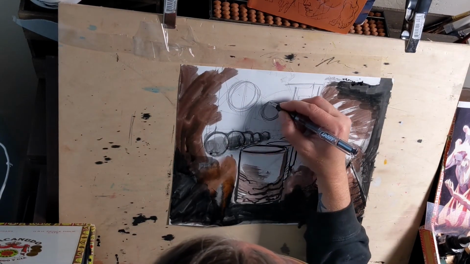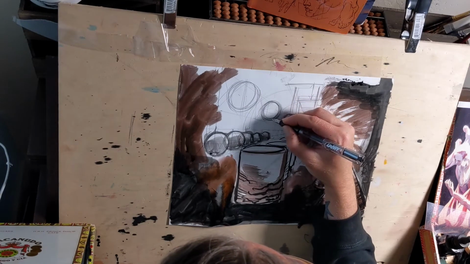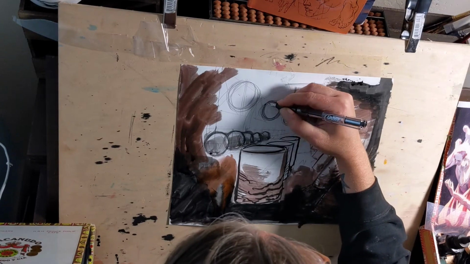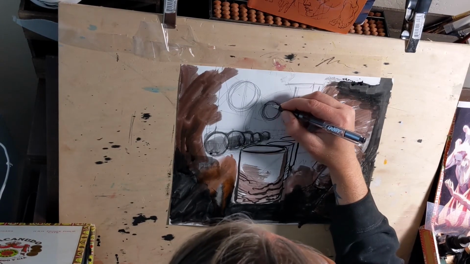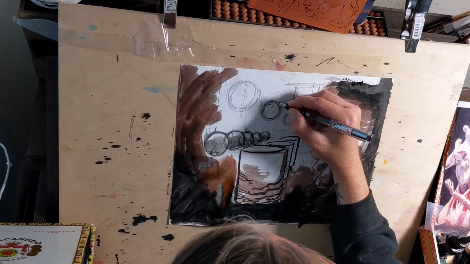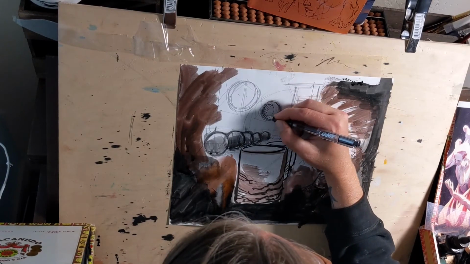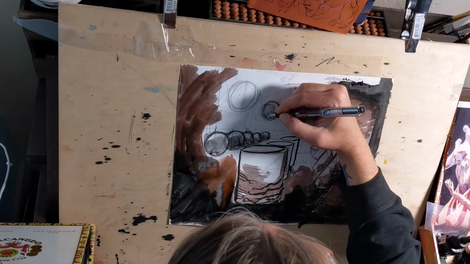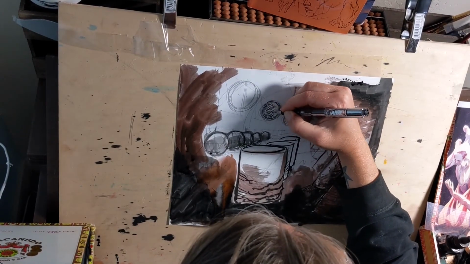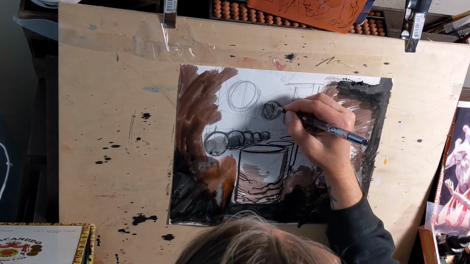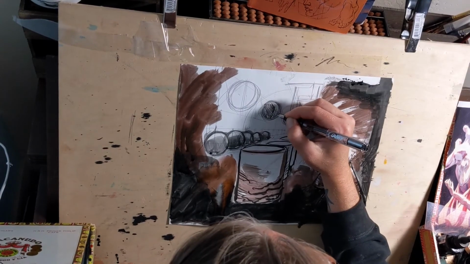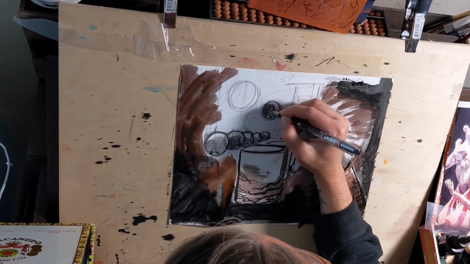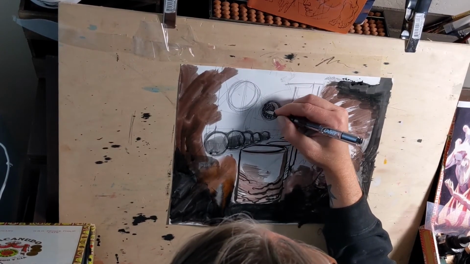Gosh, this is fun. The light source is there, so the inside edge would be bright. So there's an example of how to shade something without a wash. If you just look at that little sphere that I made, I'm not really using a wash, but it has a sense of direction in the light.